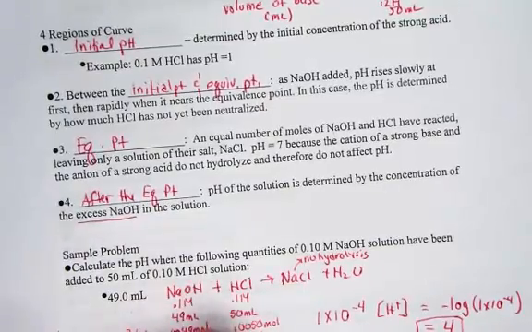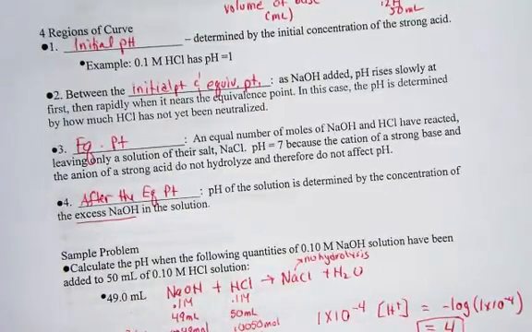To repeat, if we had 50 mL, that would be an equal number of acid-base moles, no limiting or excess reagent.